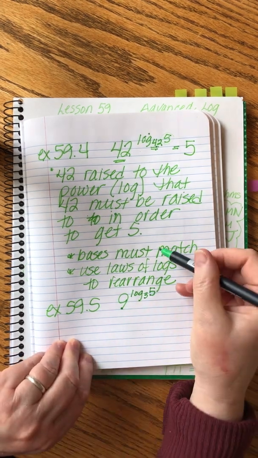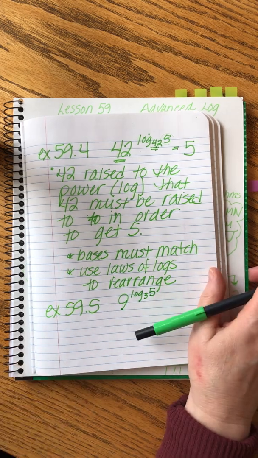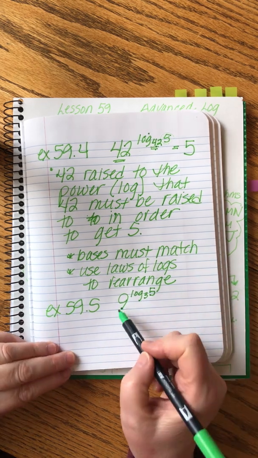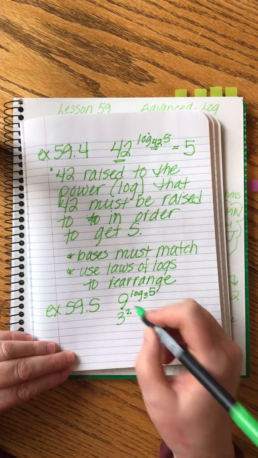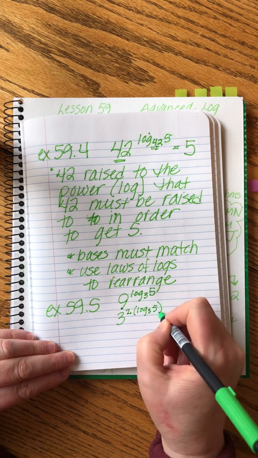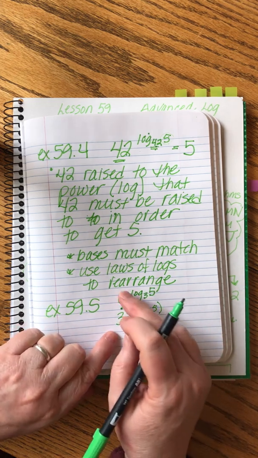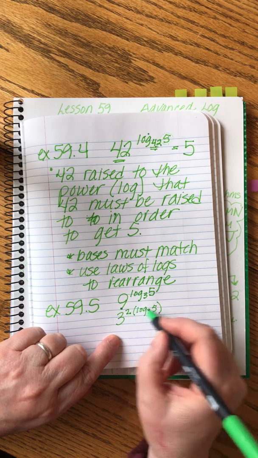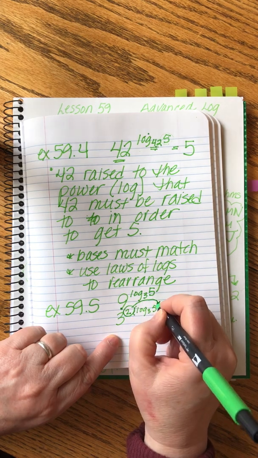Okay, I said the bases have to match. No bueno. 9 does not match 3. But here's the question. Can we make 9 match 3? Yes, we can. We can rewrite this base as 3 squared times the log of 3, 5. I don't really need those parentheses, but I'm just showing you. I put all of that here, and I changed the 9 into a 3 squared.